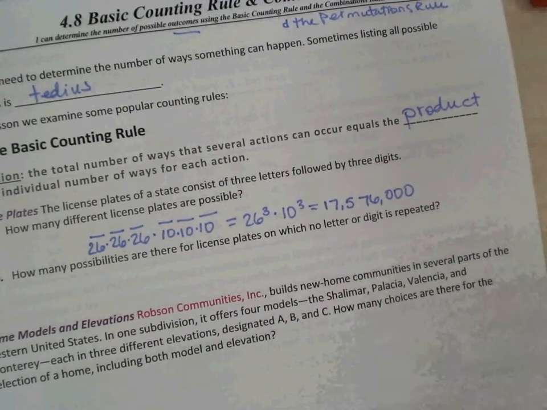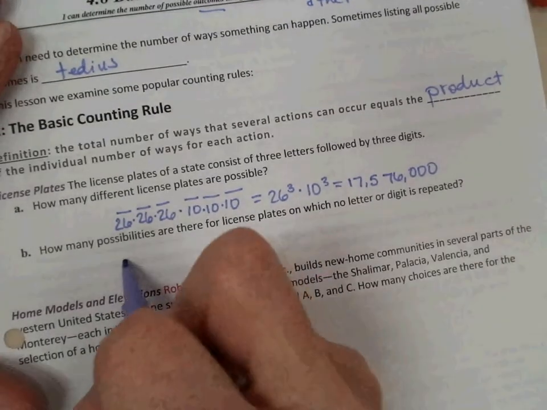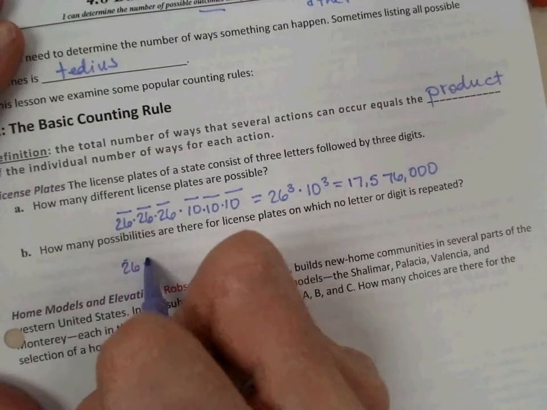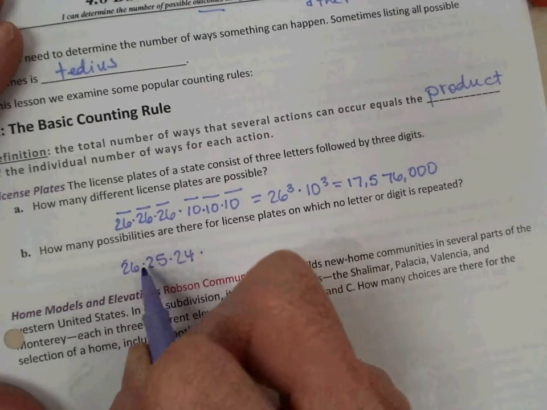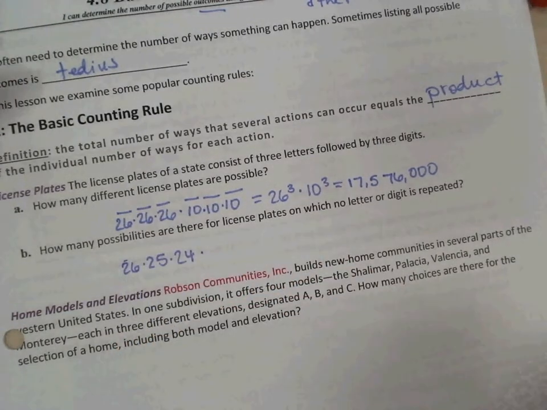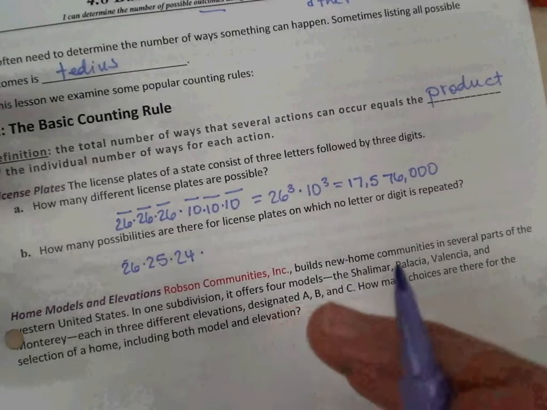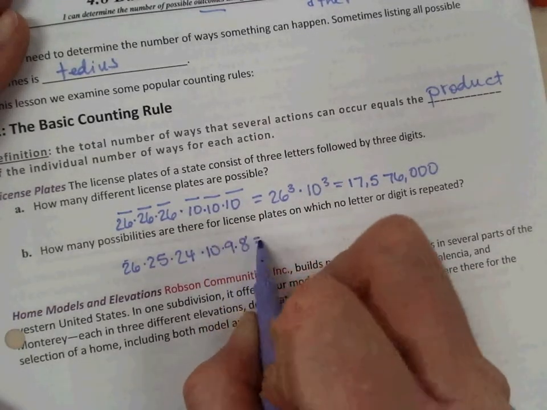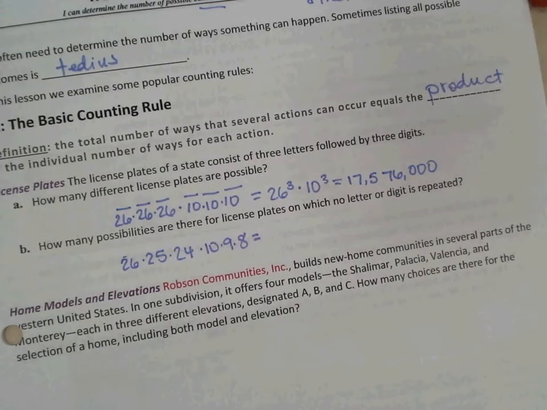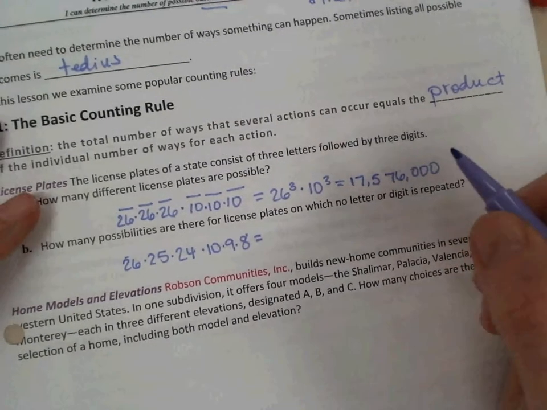We would do it very similarly, only this time we would multiply. We would be decreasing the number of options for each letter, and similarly with each digit. And we would get how many different license plate options would there be if we don't have repeats?